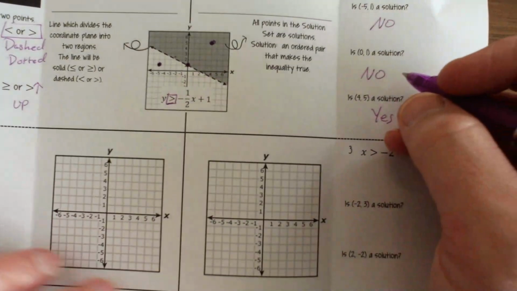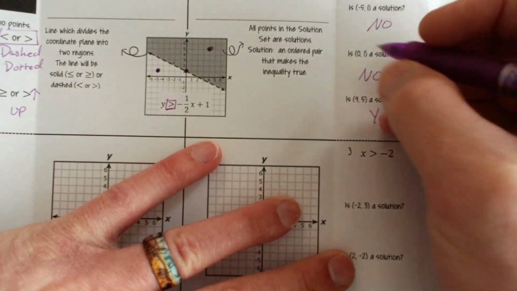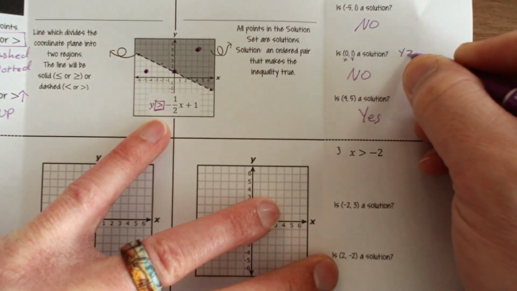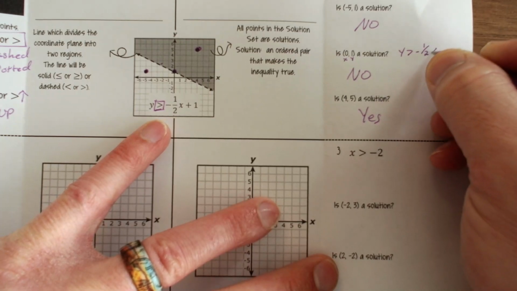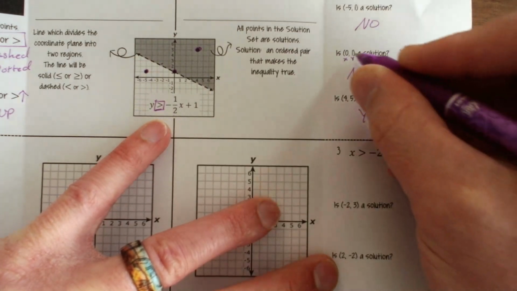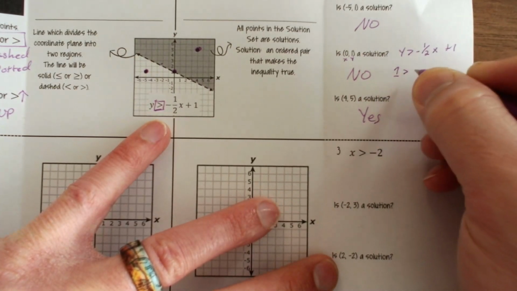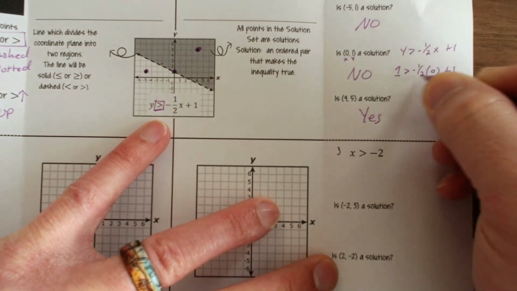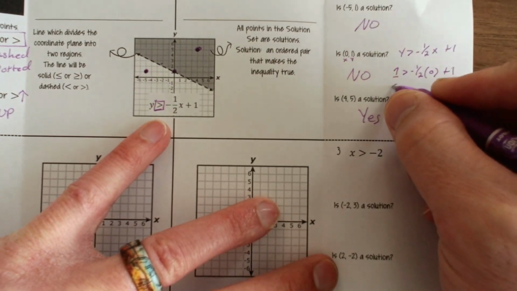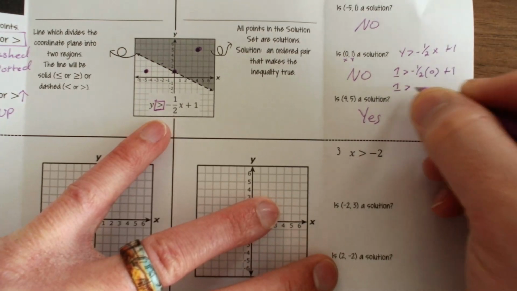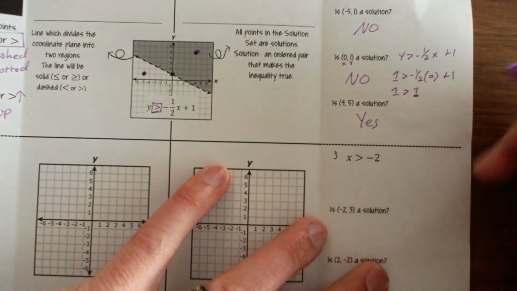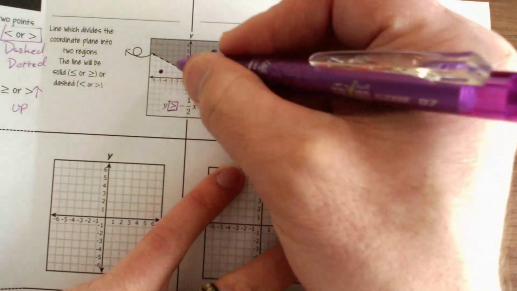If you do this algebraically, you would plug in these x and y values into your equation. So the equation is y is greater than negative 1/2 x plus 1. My y value is 1. My x value is 0. 0 times negative 1/2 is 0, and 0 plus 1 is 1. So the inequality is saying 1 is greater than 1, and that's not true. 1 is equal to 1. It is not greater than. That's why this does not work. That's why this line is dashed.